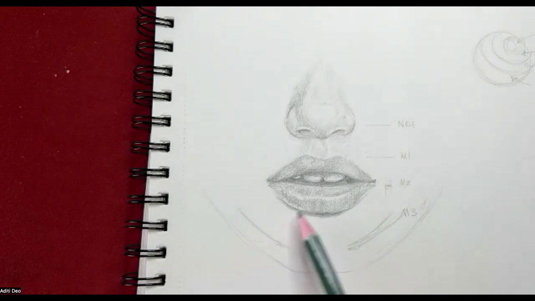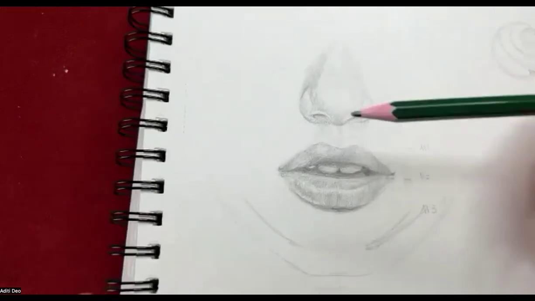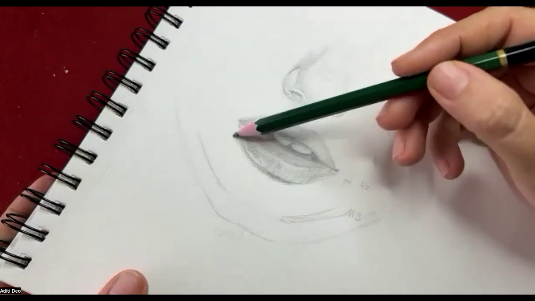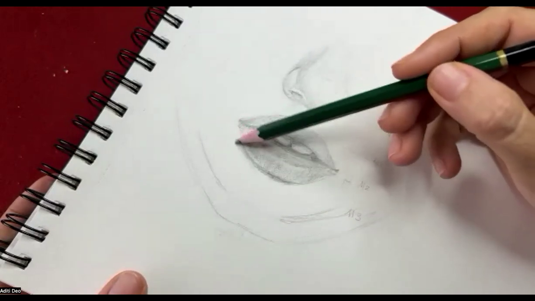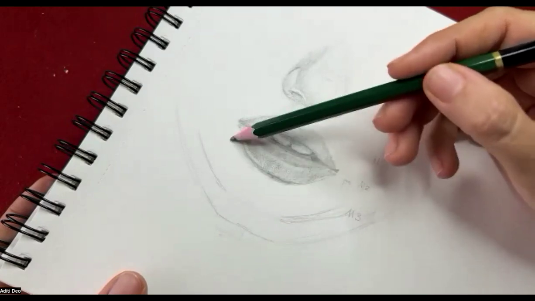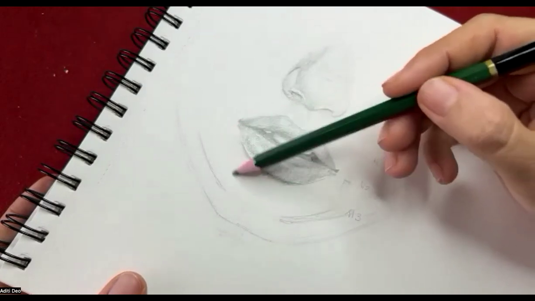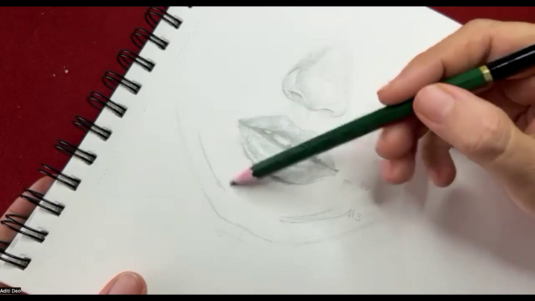So for the chin, let me make these shadows here from the left side of the face. We'll make a little bit of shading all the way down.